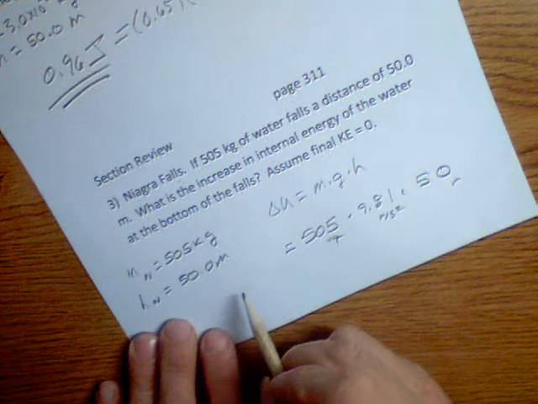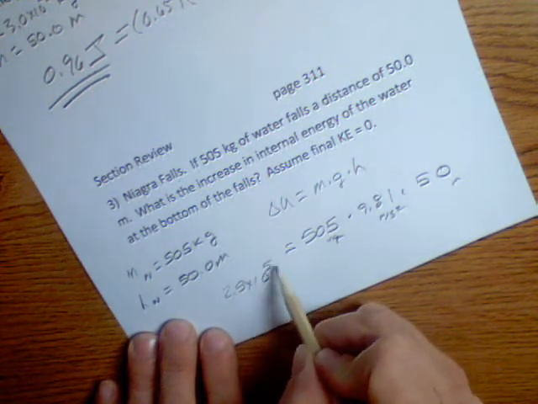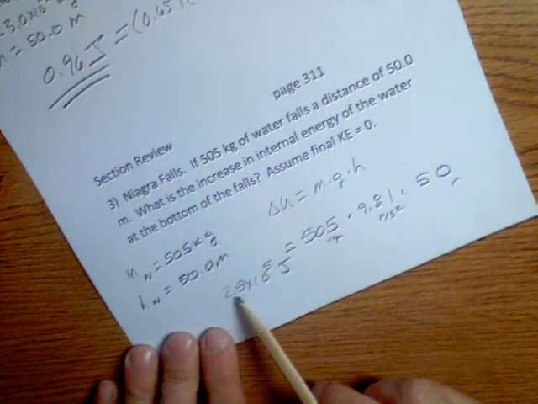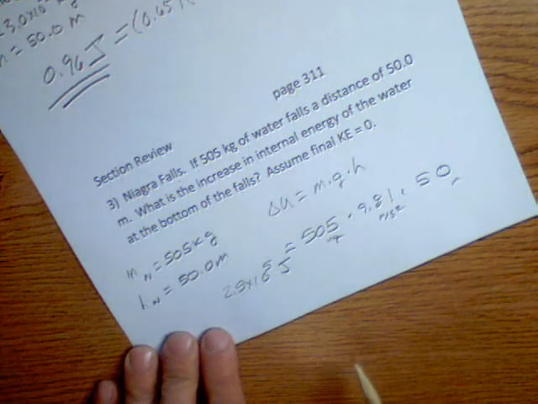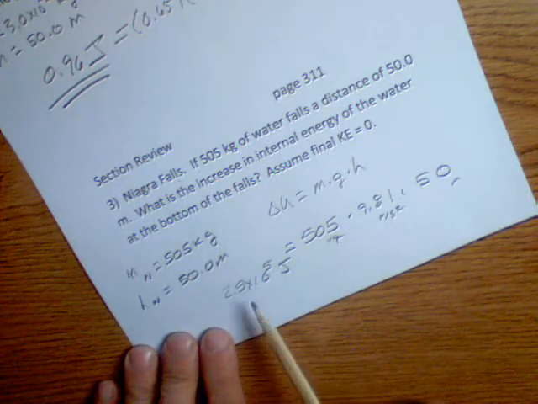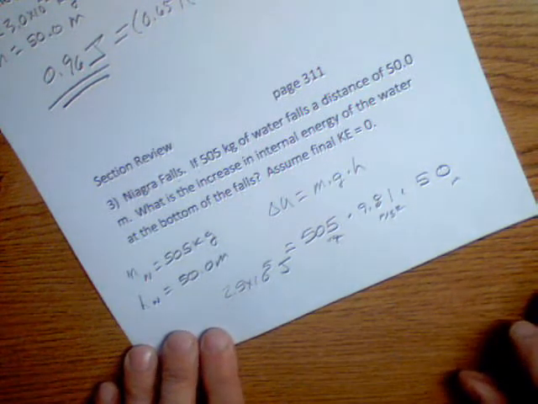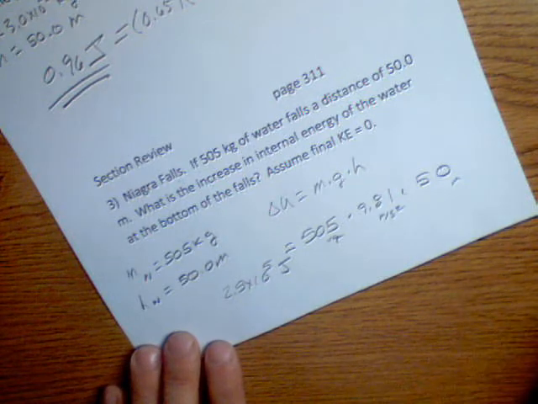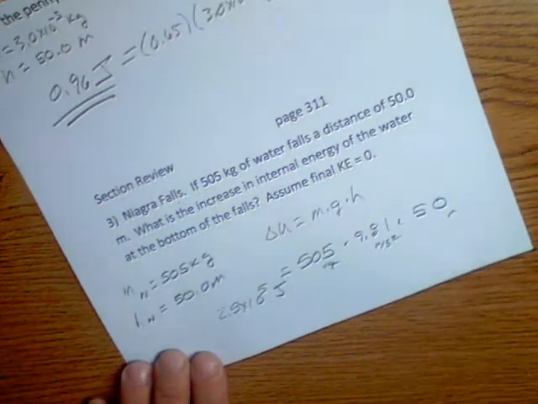We multiply those and we'll get 2.5 times 10 to the 5th joules, 2 sig figs. My apologies, I should probably bring this to 3 sig figs. I only brought it to 2. That's my error. I think it's 2.4 something, but that's close to the answer. The proper answer would have 3 sig figs. My apologies.